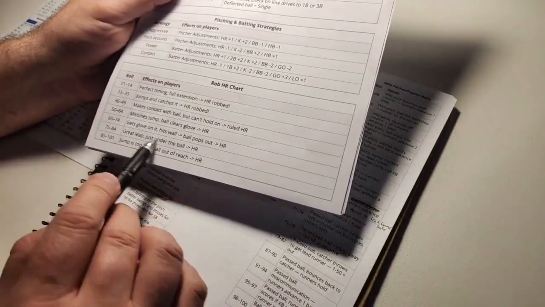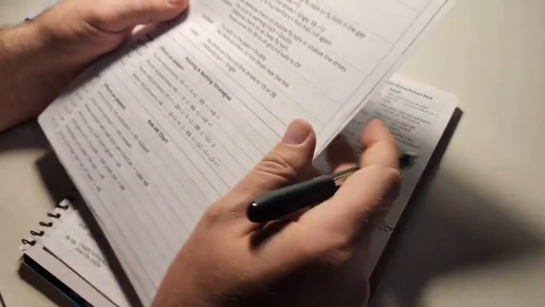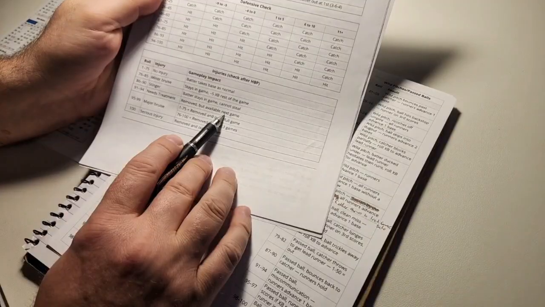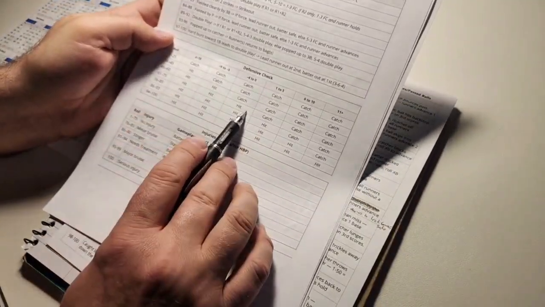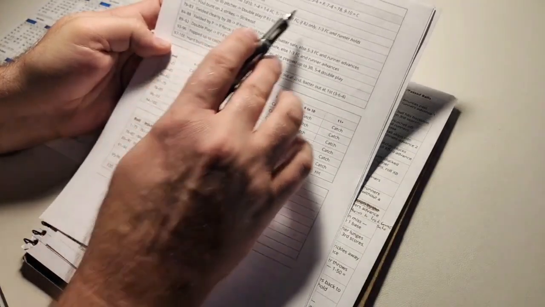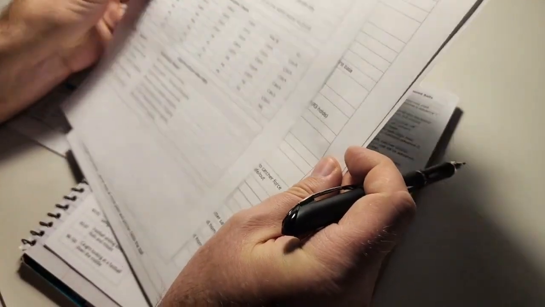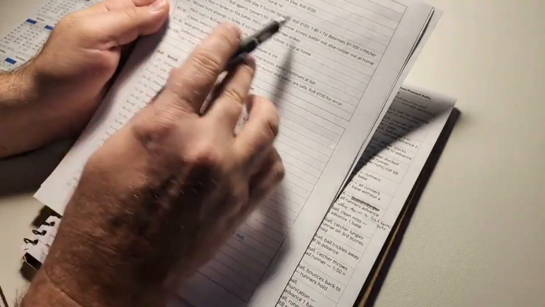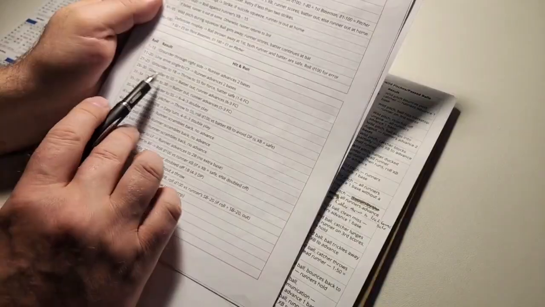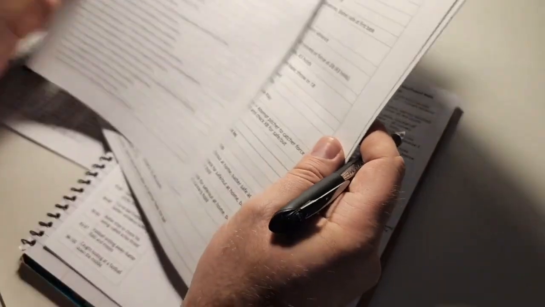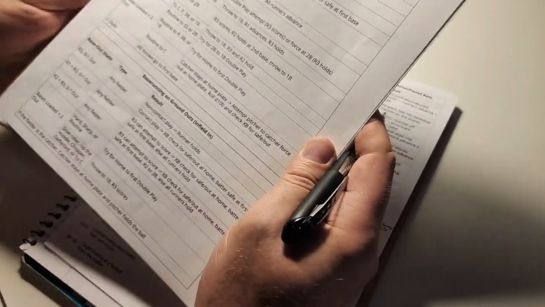If the conditions are right for you to be able to rob a home run, we have our rob home run chart. Again, we use this to check after the hit by pitch. We have a defensive check here. We have a sac bunt. You can do a squeeze play. We have those here. There's some extra things that you might need to do. And then if you want to do a hit and run, there's lots of different options here for hit and run, things that could happen on the play.